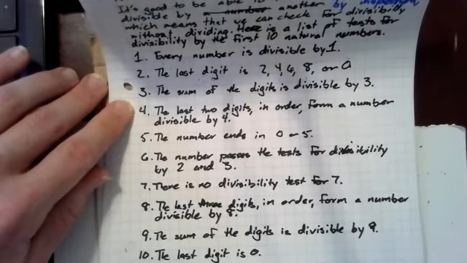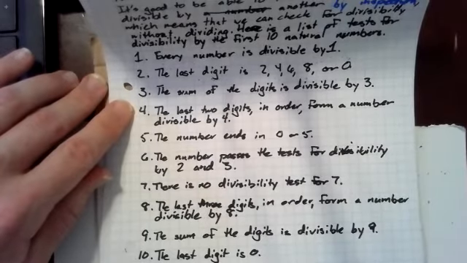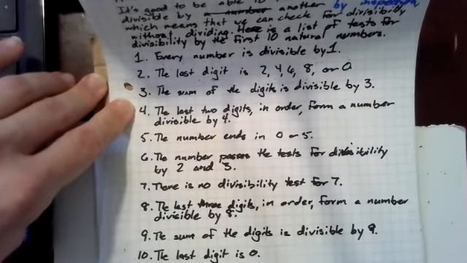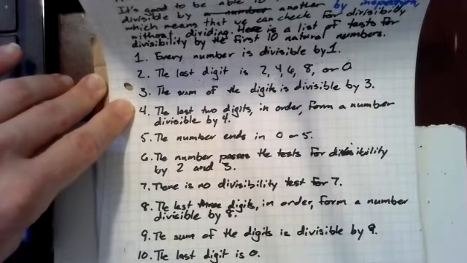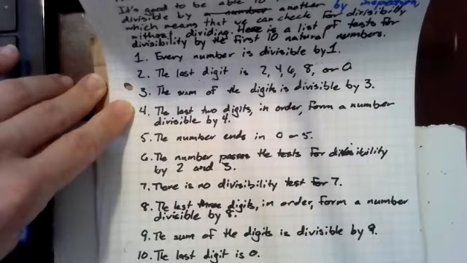To see if a number is divisible by 4, we check to see if the last 2 digits of the number in order form a number divisible by 4. We can tell that 1,212 is divisible by 4 because the last 2 digits, 1, 2, form 12, which is divisible by 4. A number is divisible by 5 if the number ends in 0 or 5. A number is divisible by 6 if the number passes the test for divisibility by 2 and 3.